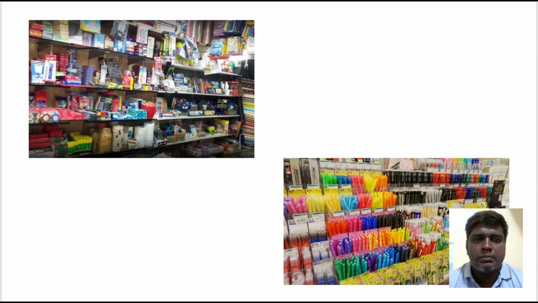So let's see some examples. Here we can visualize a stationery, and they have arranged the sequence of objects in a different manner. Here, only the user who arranged it can access it; only they know the exact places where the products are.